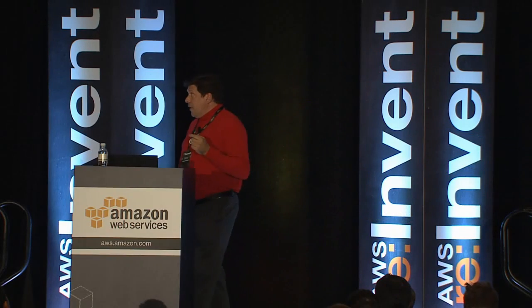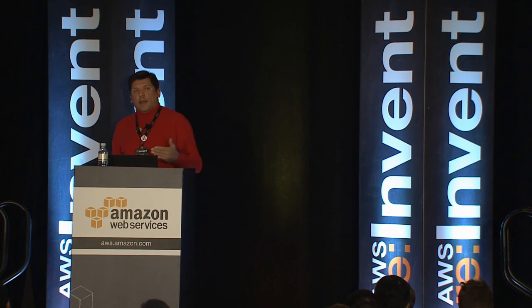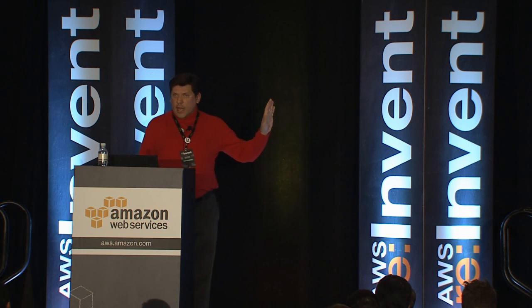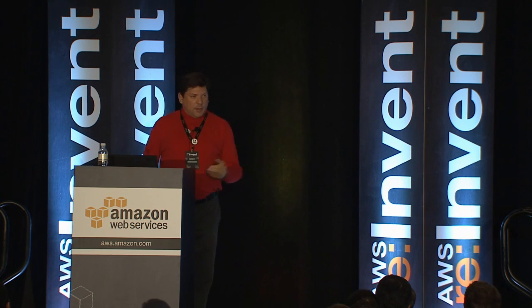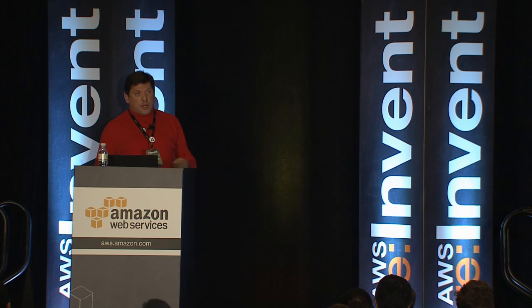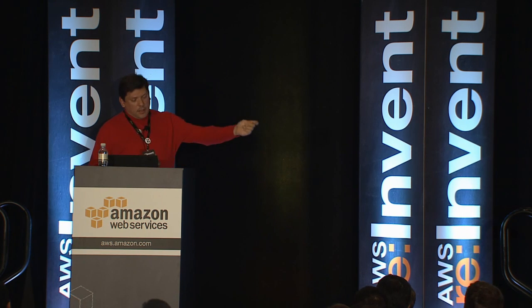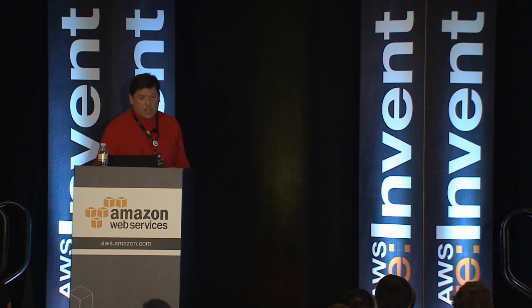But the other thing that's really nice about it is once you grant access, you don't have to manage the credentials of your partners. They just have to be AWS customers. They have their own credentials, and you just identify them and say, hey, you have access to, in this case, my incoming bucket.